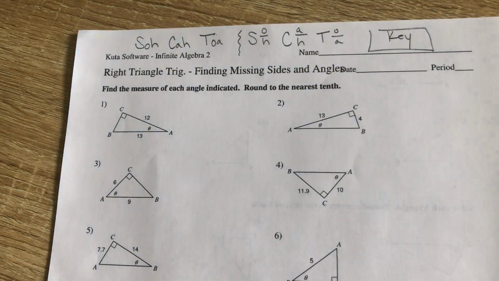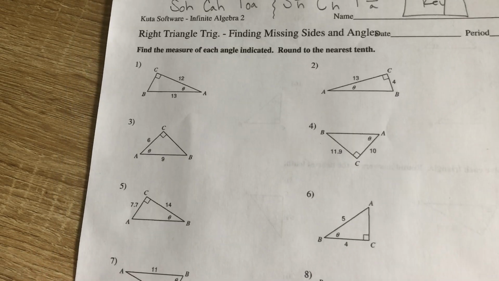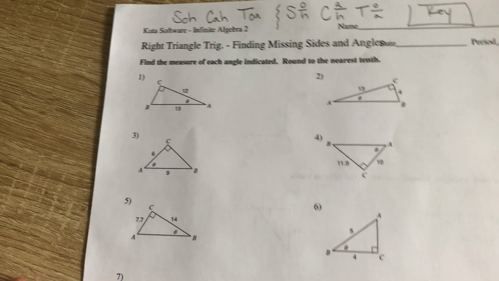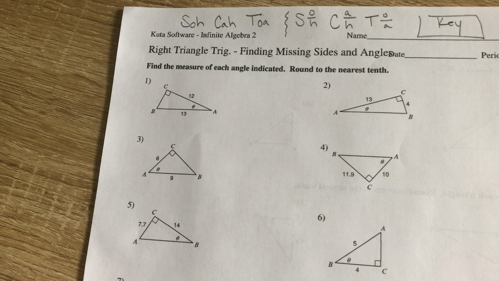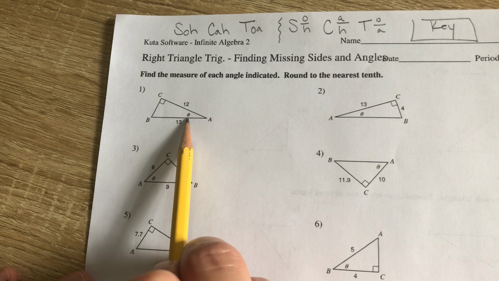So with that little reminder, let's dive into some specific problems here. If you look at the directions up top here for numbers 1 through 6, find the measure of each angle indicated, round to the nearest tenth. So here we're going to do some inverse trig functions. So the first thing you've got to do is figure out which of the three basic trig functions is going to be applicable here. So this is the angle we're looking for here, theta.